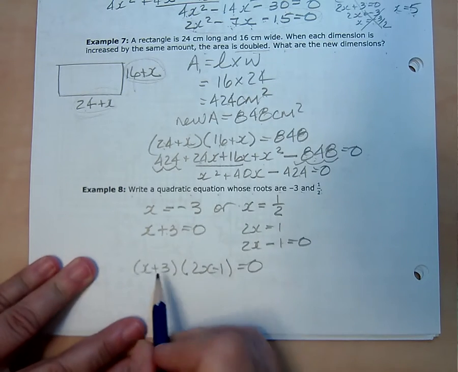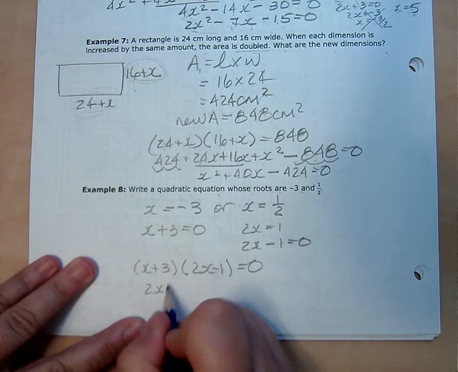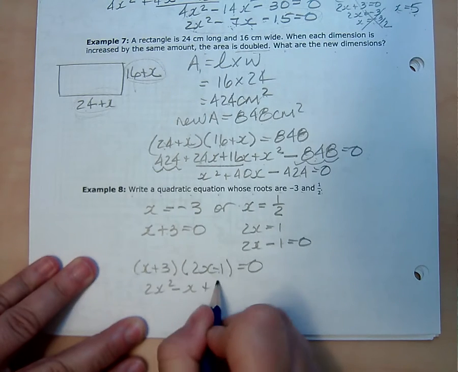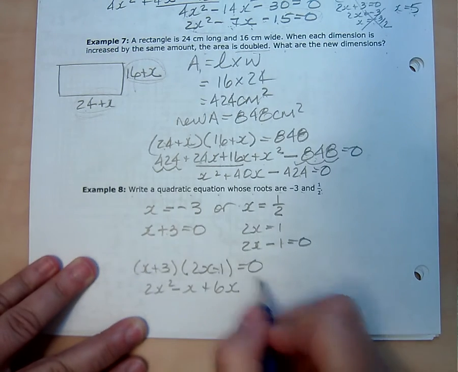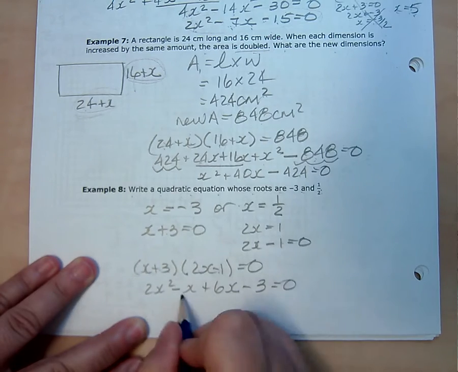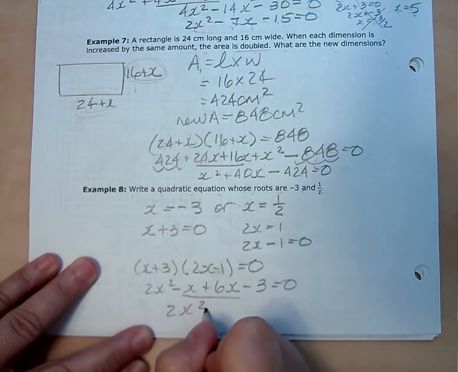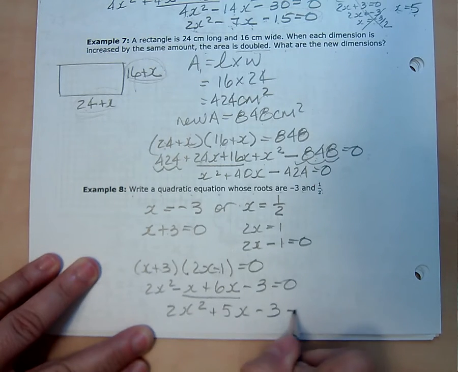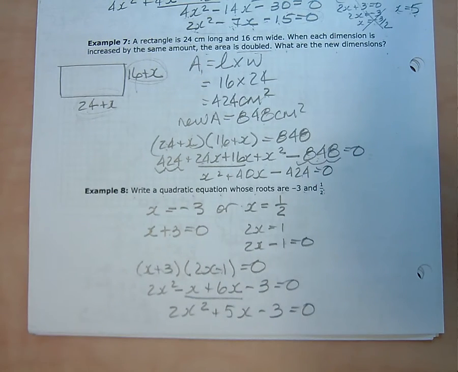And now I just need to FOIL. That is 2x squared. That times that is minus x. That times that is 6x. And that times that is minus 3 equals 0. Collect these two, so I have 2x squared plus 5x minus 3 equals 0. Bada bing, bada bang, bada bung. So we're done for now.